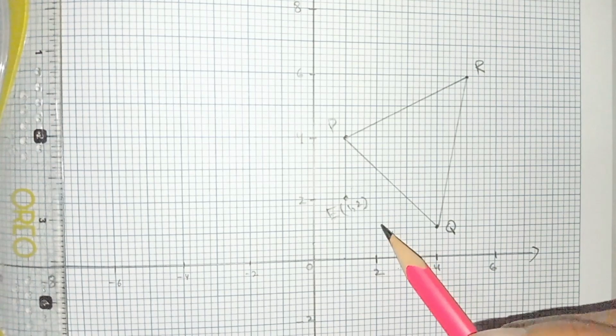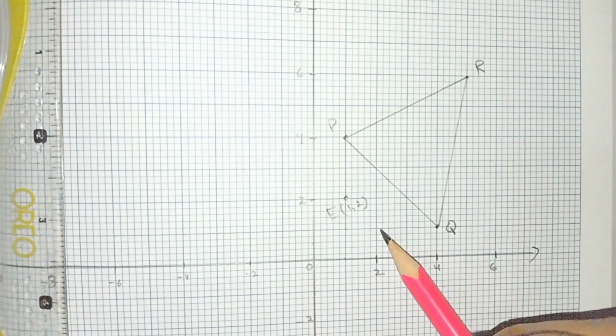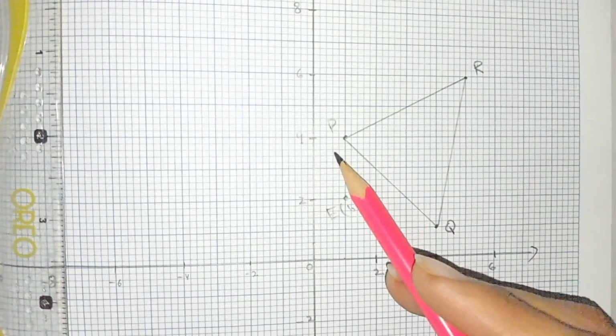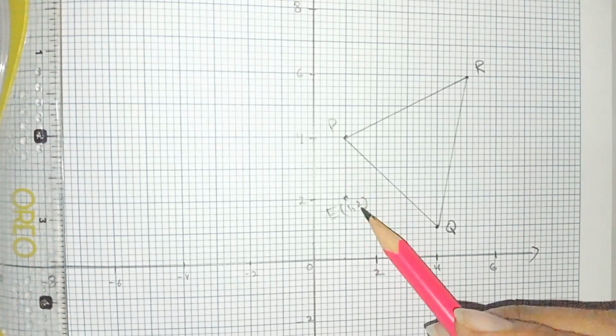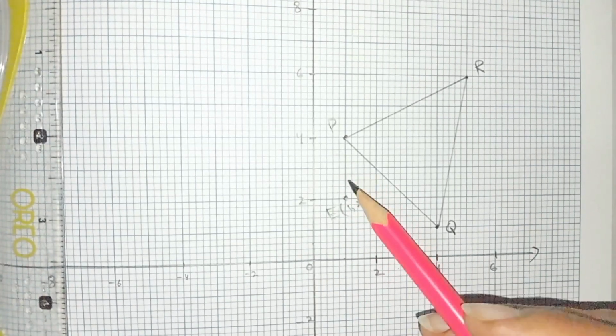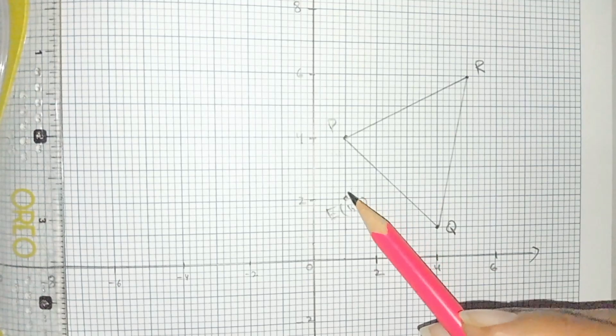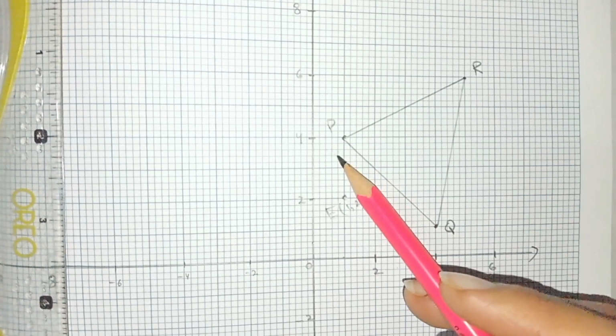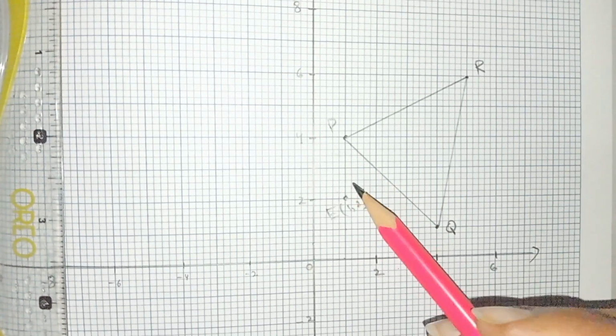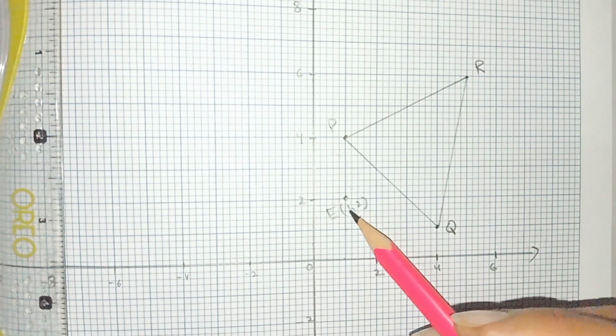First we have to observe that the point P is 2 units away from the center of enlargement, and we have to multiply the 2 by minus 2, and we get minus 4.